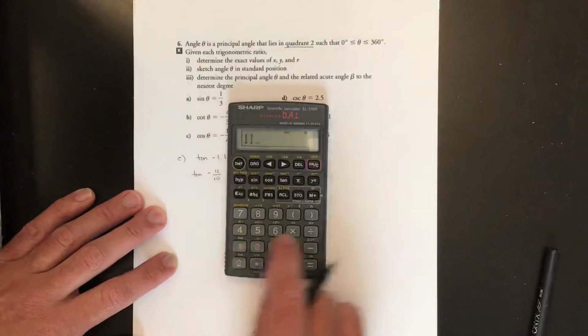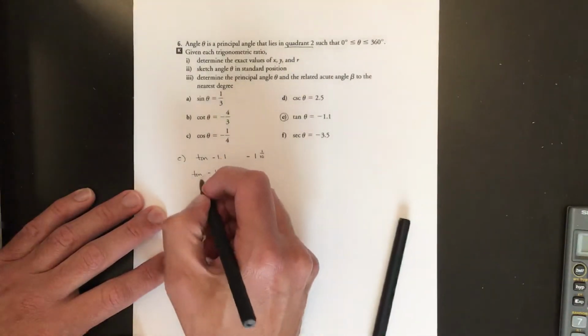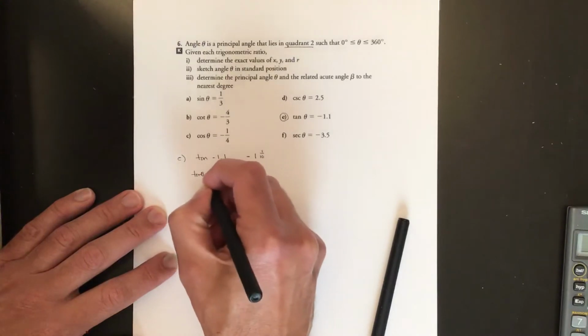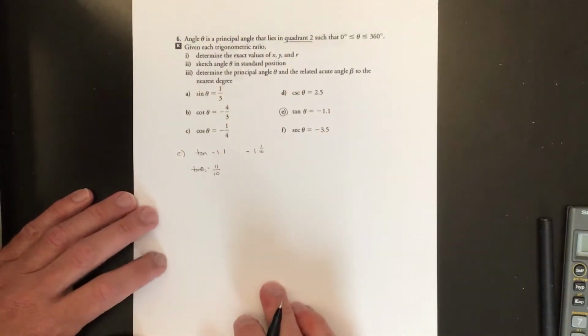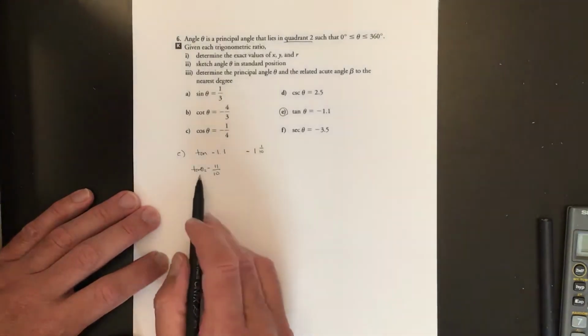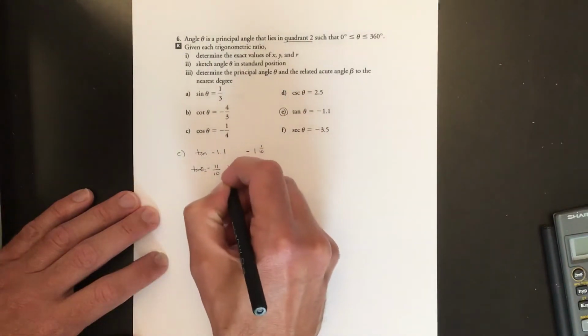If we do 11 divided by 10, we get 1.1. So tan theta is equal to negative 11 over 10, if you can see that. Tan, we know, is equal to y over x.